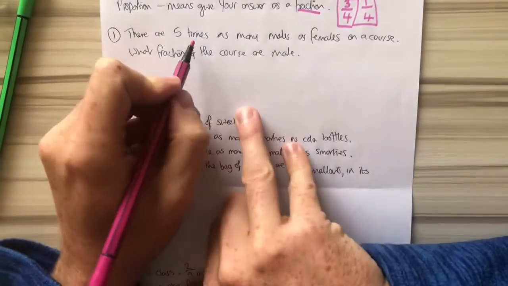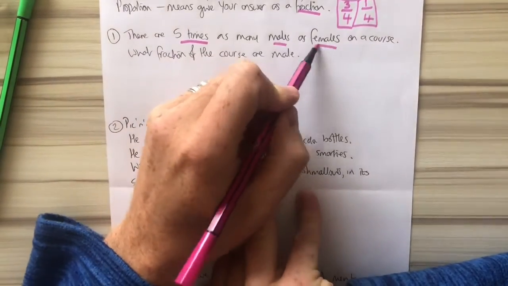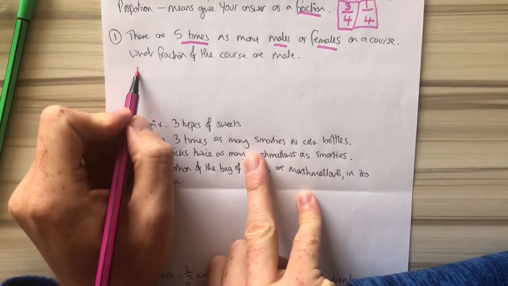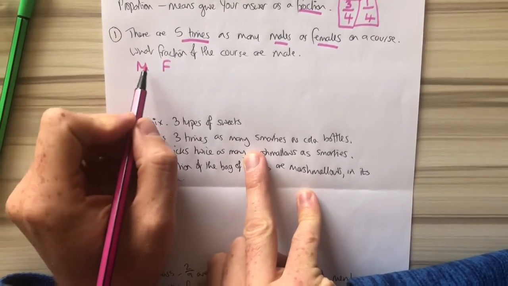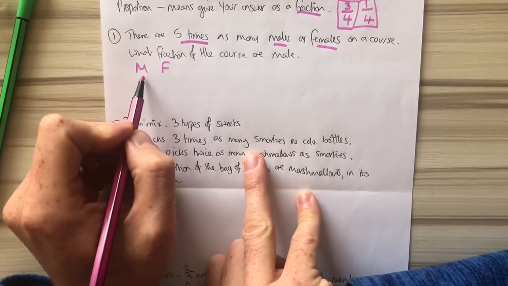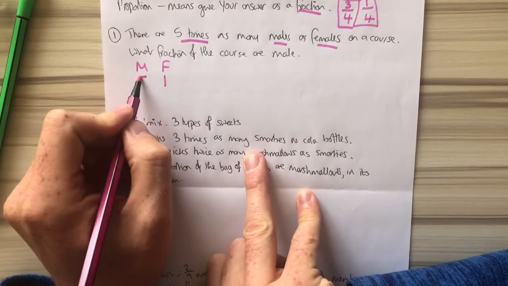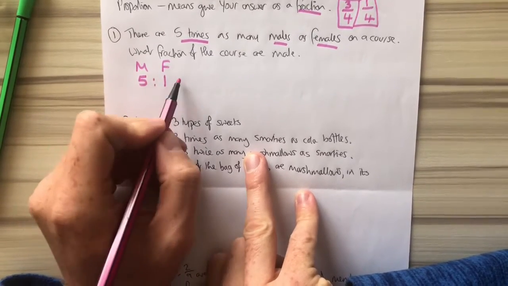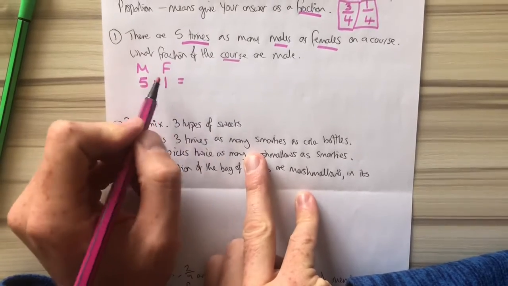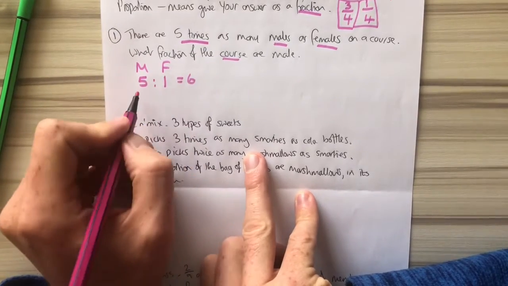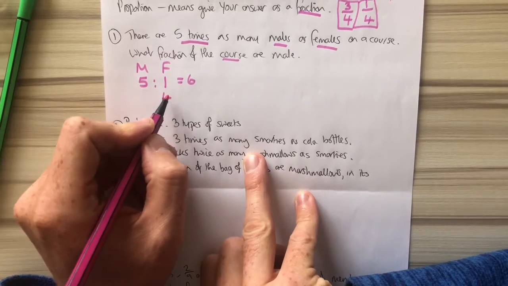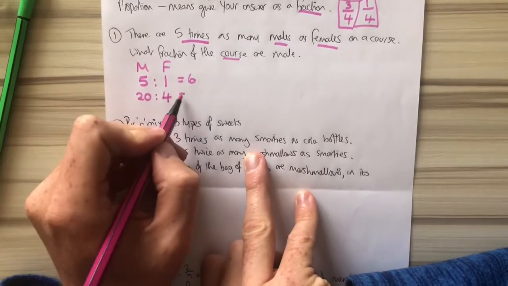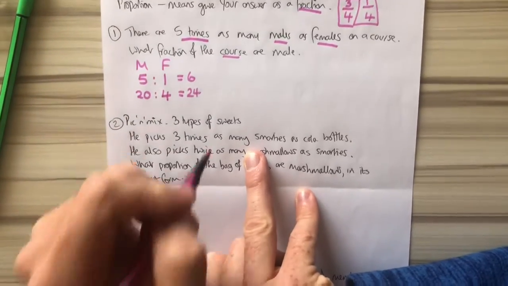Second question. There are 5 times as many males as females on a course. What fraction of the course are male? So if there is 1 female, that means there's 5 males. So what's the smallest number that you could have that's on the course? Well, that could be 6. If I said there was 4 females, that would mean there's 20 males. You could still use that to work out the right fraction.